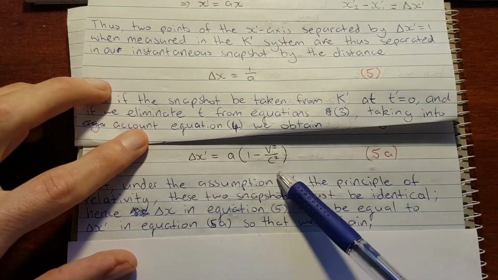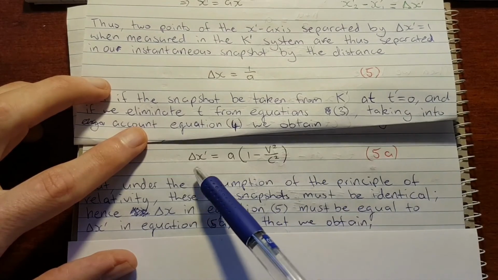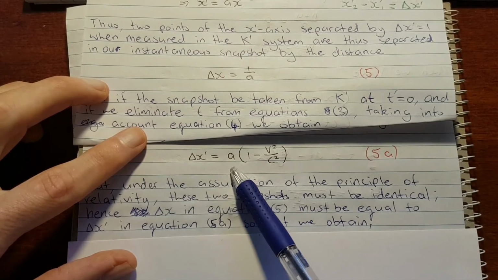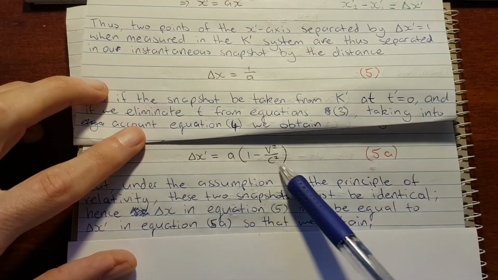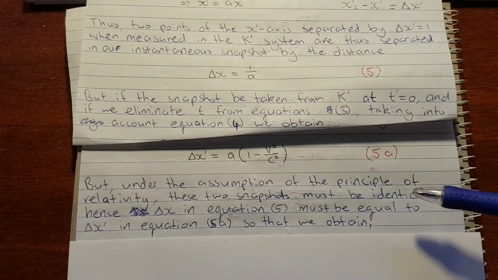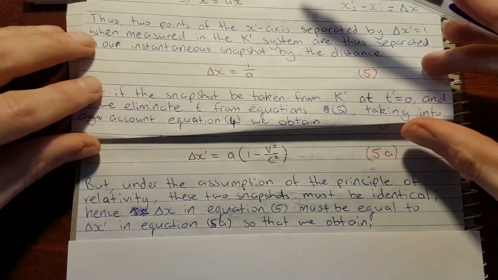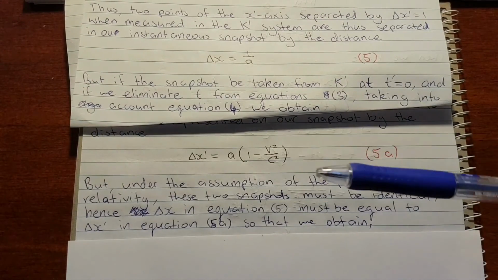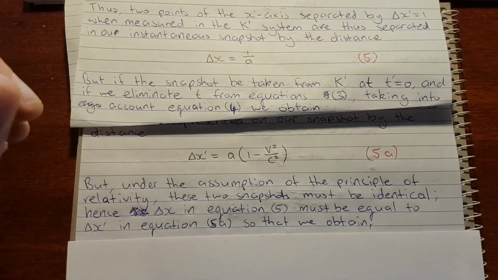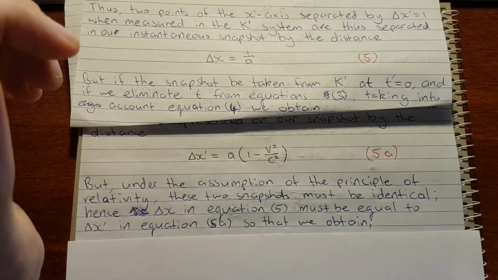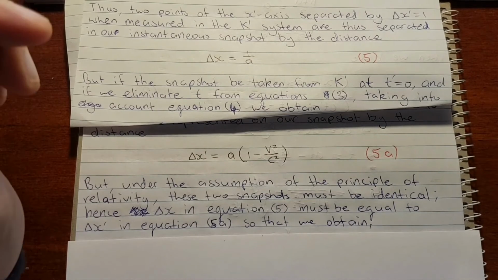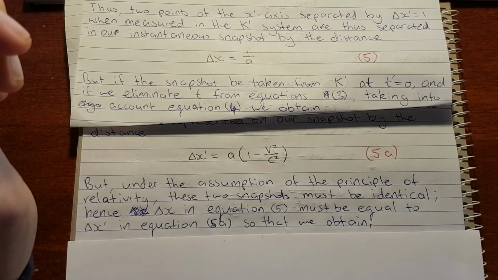From my perspective, as you flew past me standing on the platform and I took a snapshot of your ruler, I see your ruler as being this length, a times 1 minus v squared on c squared. But under the assumption of the principle of relativity, these two snapshots must be identical. So again, what he's saying is that from my perspective, okay, let's imagine as I fly past you on the train, I hold my ruler out, you take a snapshot, and you measure my ruler to be 0.8 meters.